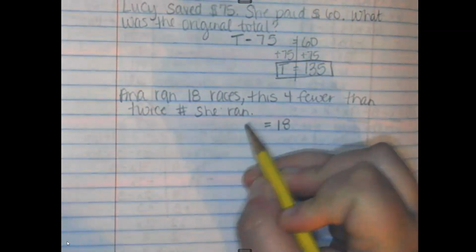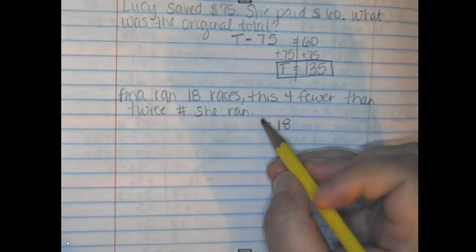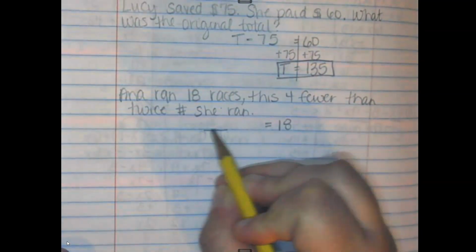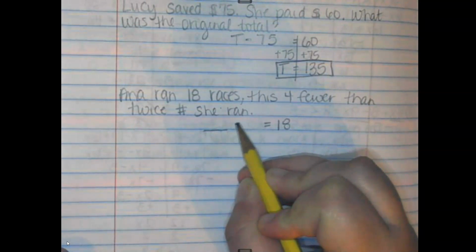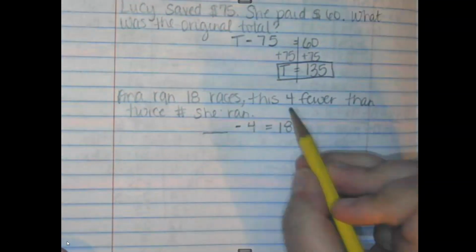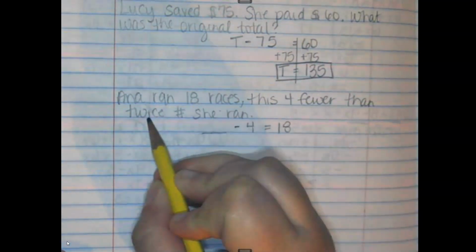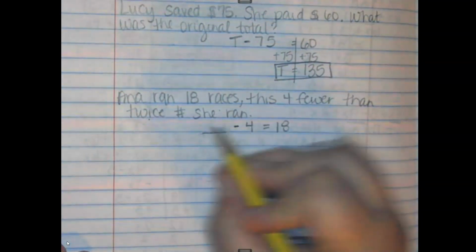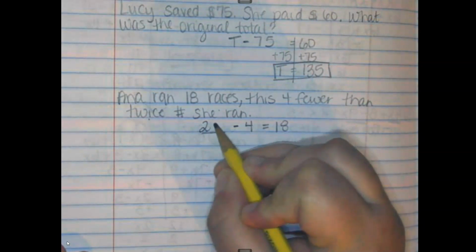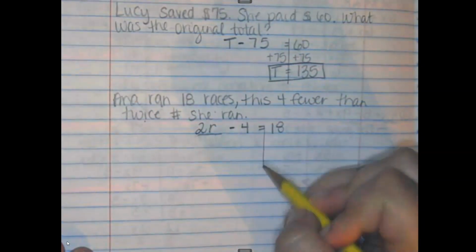So let's look. We have 4 fewer. So I'm going to have 4 fewer than something. So here's my something. And I'm going to take 4, make it 4 fewer than that something. It's going to be 4 fewer than twice. And twice also means 2. So twice her races. So let's solve.